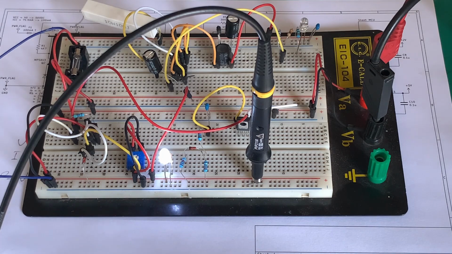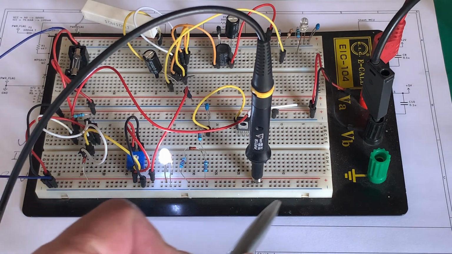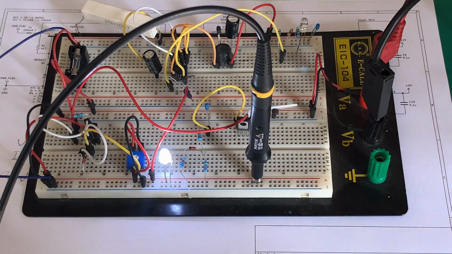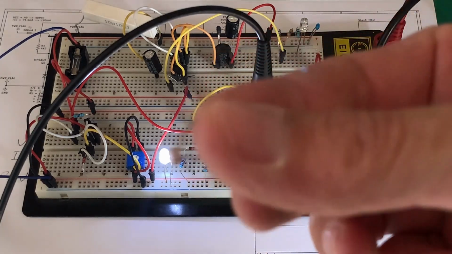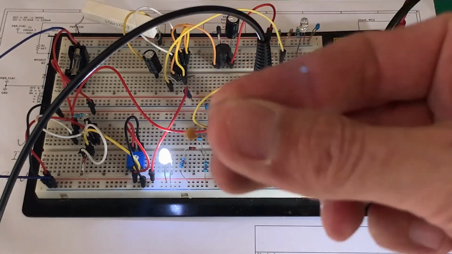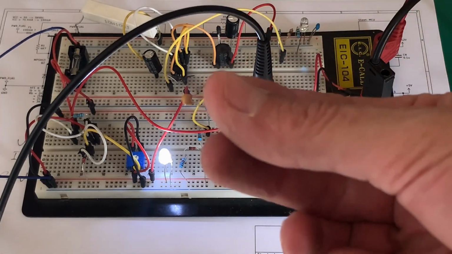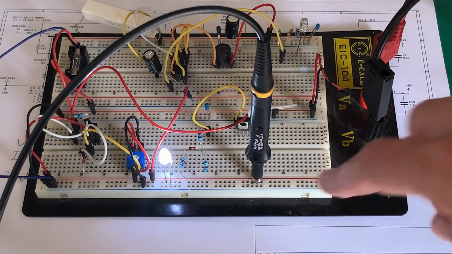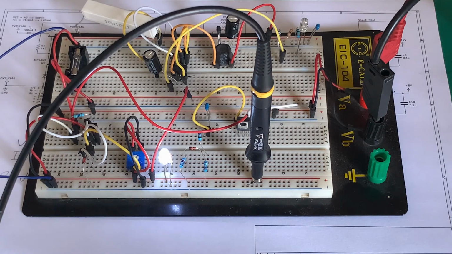So that 0.1 micro or 100 nano is not in here. What I'm going to do, we're going to go up to the scope. I'm just going to show you. I'm going to put this capacitor across those rails, and you'll see why we're going to do that.